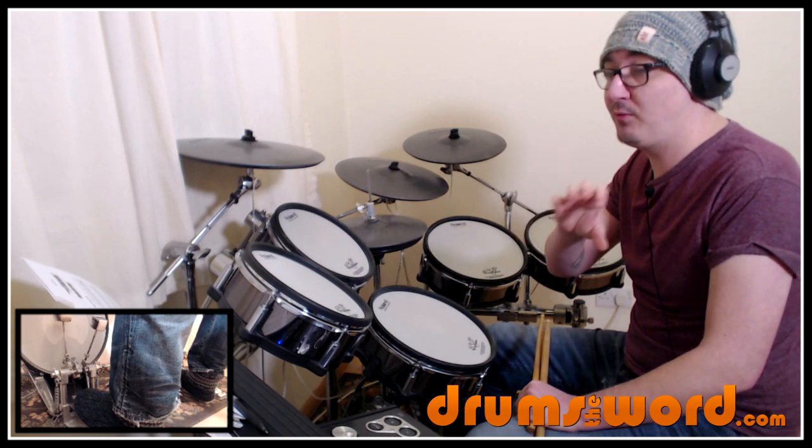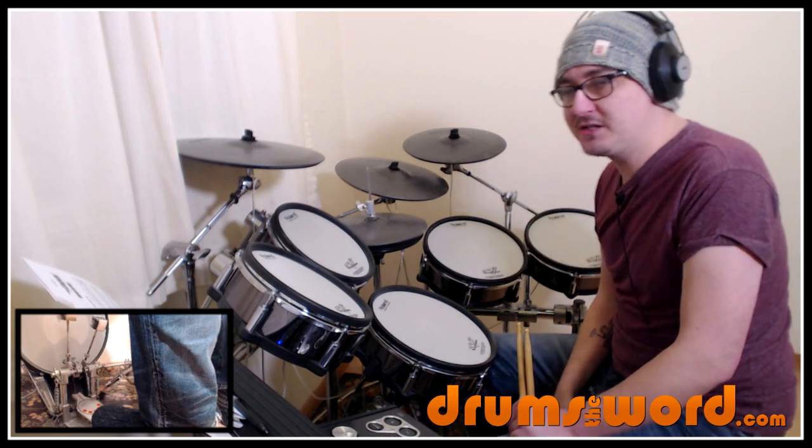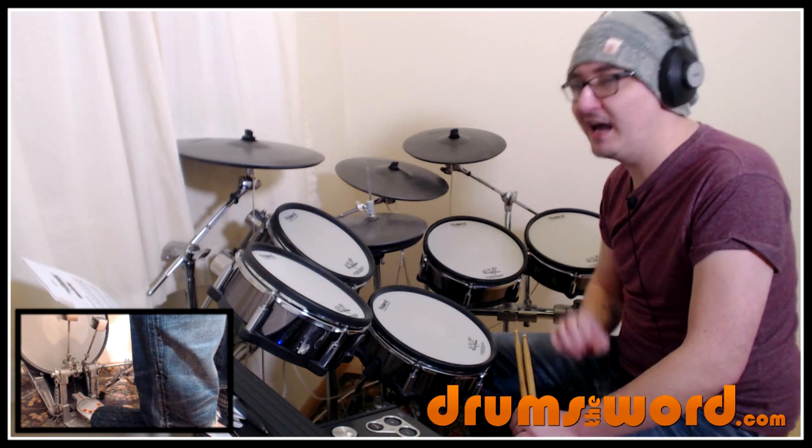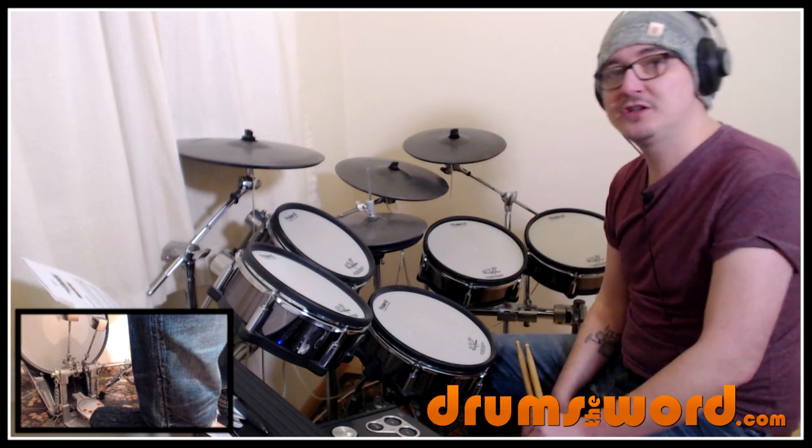Then we go into verse 3 where I've written closed hi-hat. So before we do, let me go back to page 2. I'll play chorus 2, part 2, and then all 4 lines of the guitar solo so we can hear that as well.